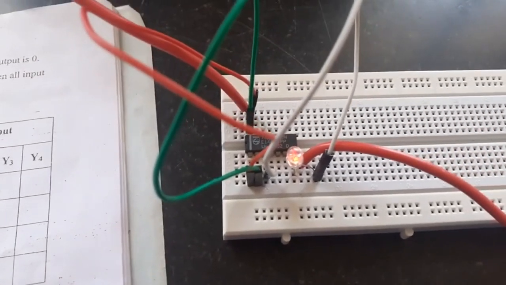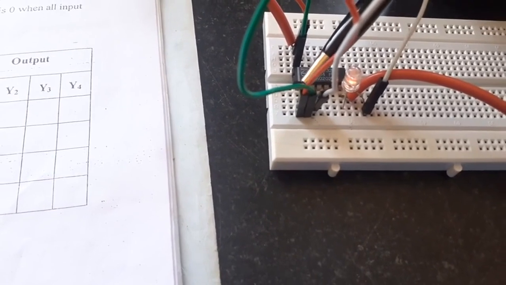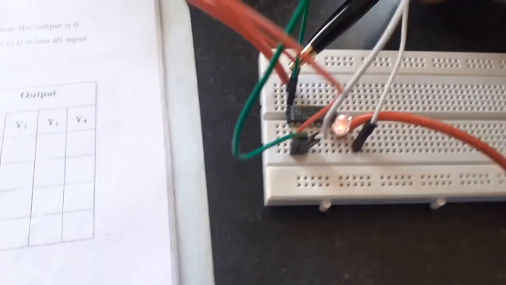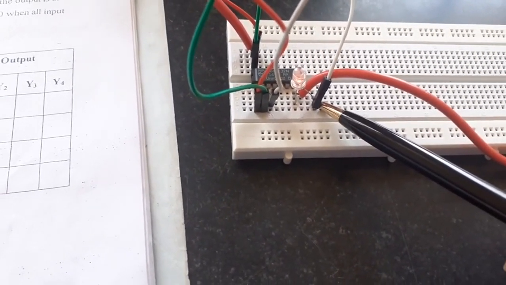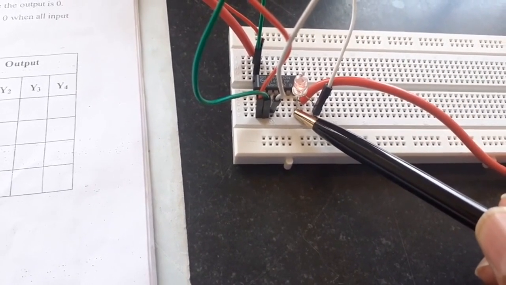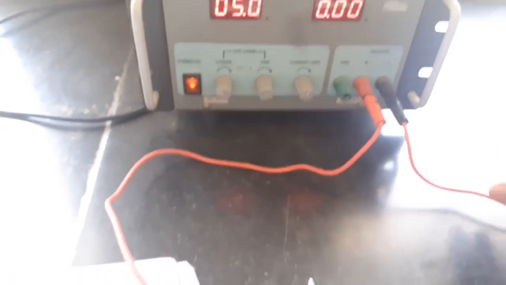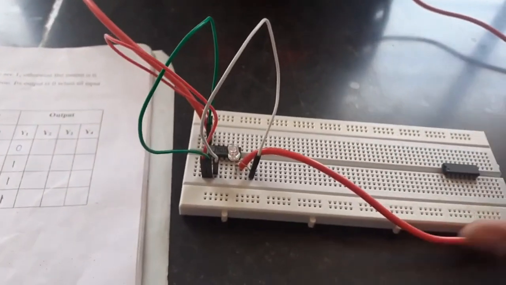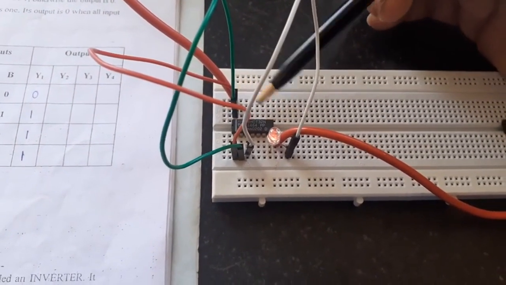See here, now this is the last combination, that is 1 1. I am connecting A, that is the red wire, and green, that is B, both to the 14th pin, and the third pin I am connecting to the positive of the LED and the negative terminal to the 7th pin, and from the same negative terminal I am connecting to the power supply negative, and the positive terminal is connected to the 14th pin of the IC. See, now both are 1 1, then the output is high.